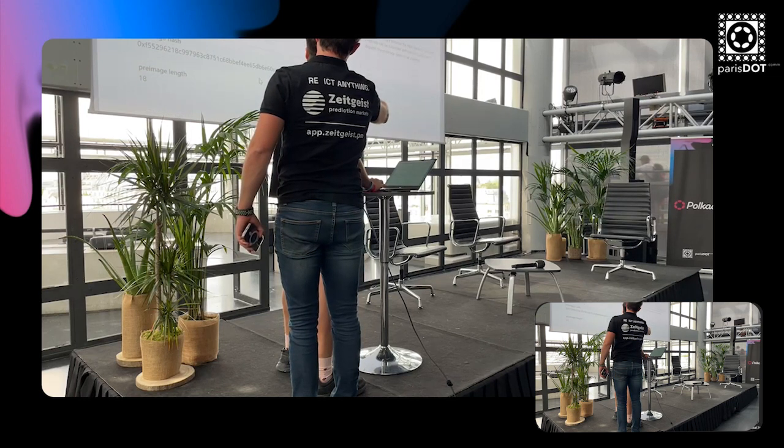All right? Chopsticks actually gives you some pre-fund accounts, so I can just add Alith. Alith is a whale in Moonriver in testing. So I'm going to submit this pre-image. I should have probably copied the pre-image hash. There you go. I'm going to submit this pre-image.